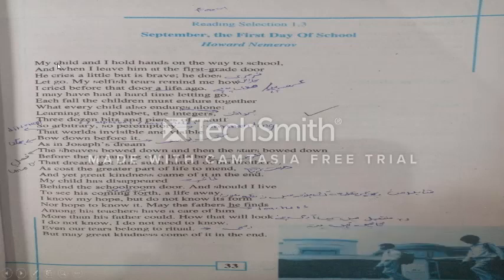Okay, listen to the poem. My child and I hold hands on the way to school. And when I leave him at the first grade door, he cries a little, but is brave, he does.